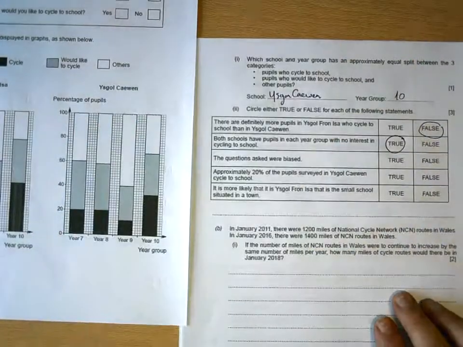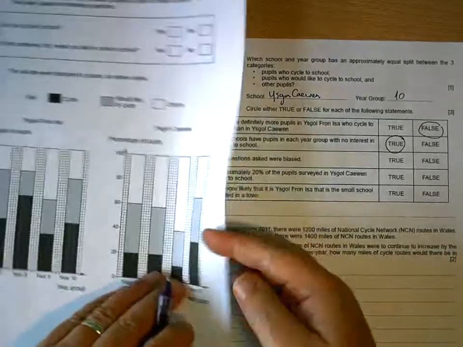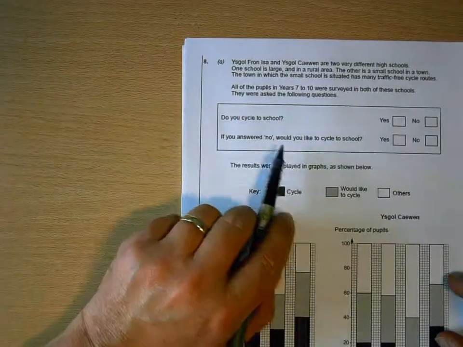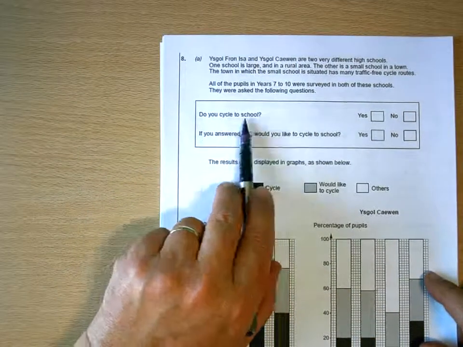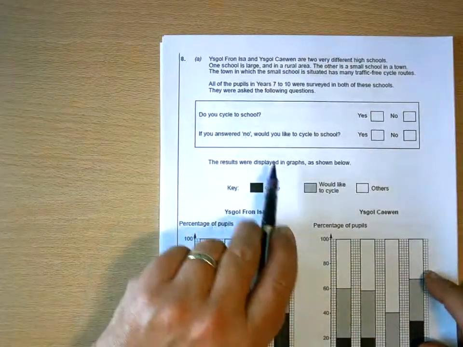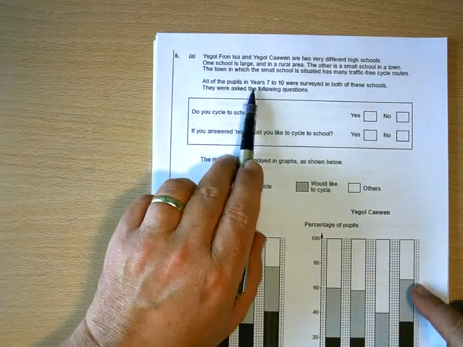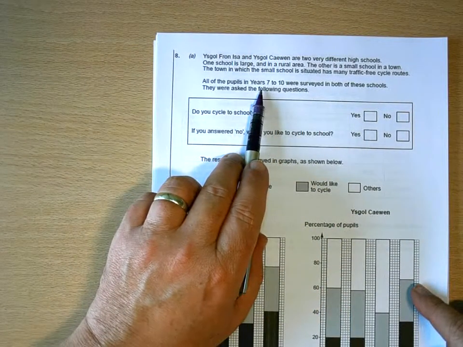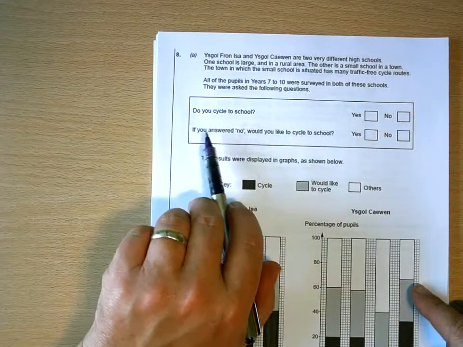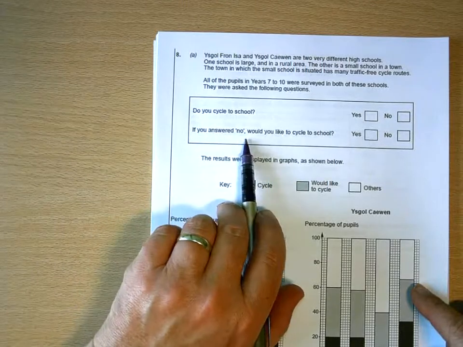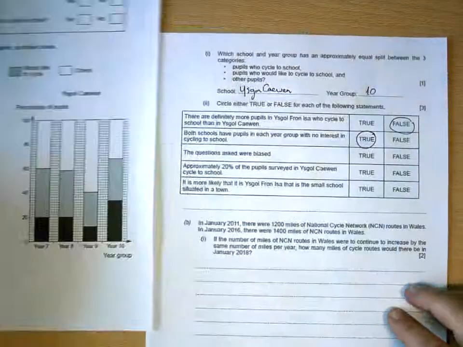The questions asked were biased. Well, let's go back to the questions. So they were asked all students, do you cycle to school? And if you answered no, would you like to? There's no bias there. If they only asked kids who had bikes, then that would be biased. If they were to use that saying, don't you believe we should be able to, it would be biased. But those questions aren't biased, so that's false.